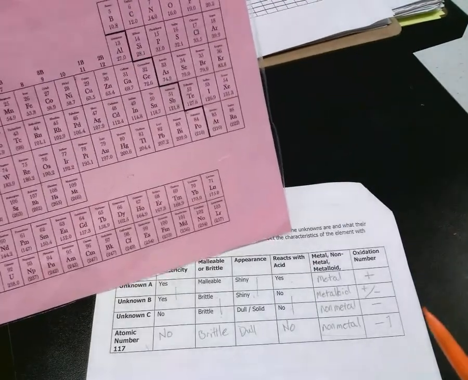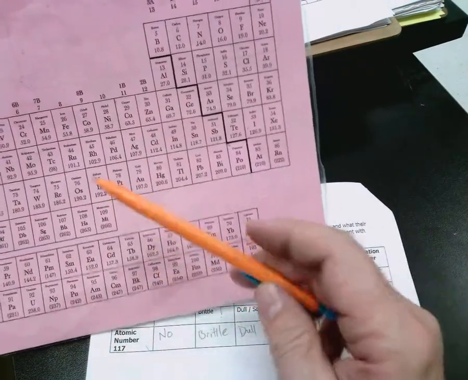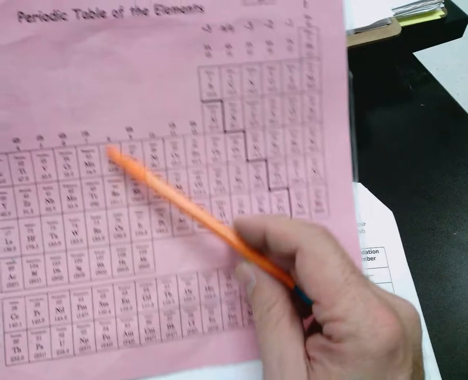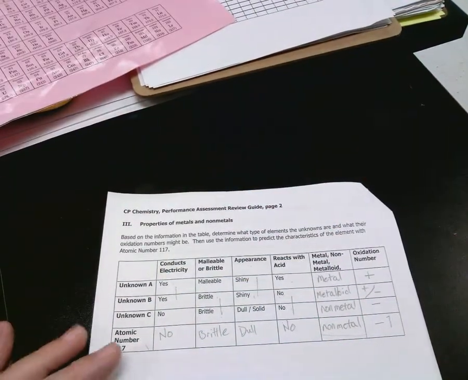I could do that with element 70. Just look where it is. Okay, listen, 70 is not a good choice, but 75. Look where it is and tell me all about it, right? All right, let's keep on hammering through.